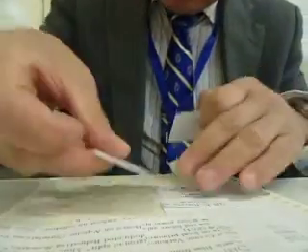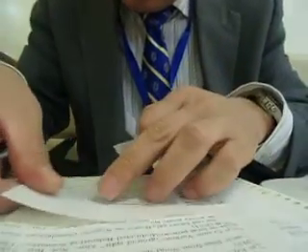Now, I can tell you all about structure. I'm jumping ahead to the second one. Here's the formation of a disulfide bond. This is what a disulfide bond looks like. There are two cysteines that are close to each other. When they're close to each other, they oxidize.